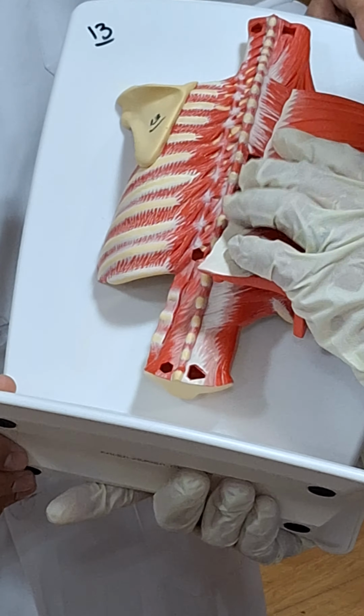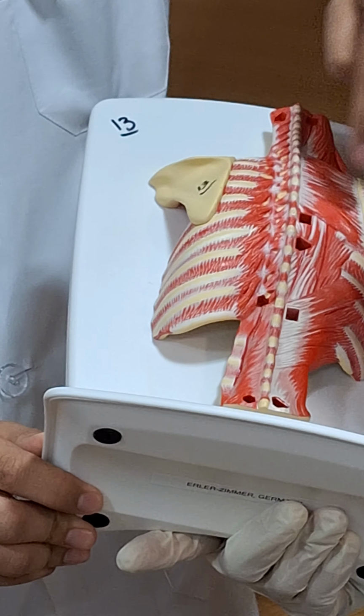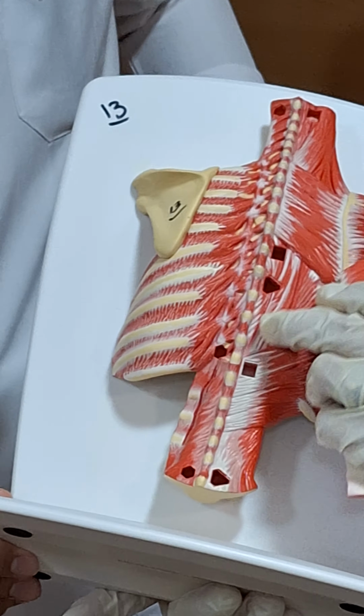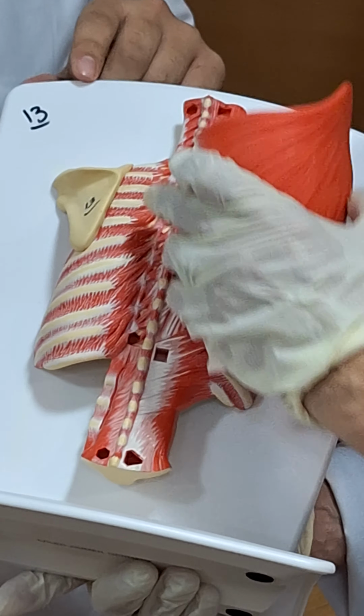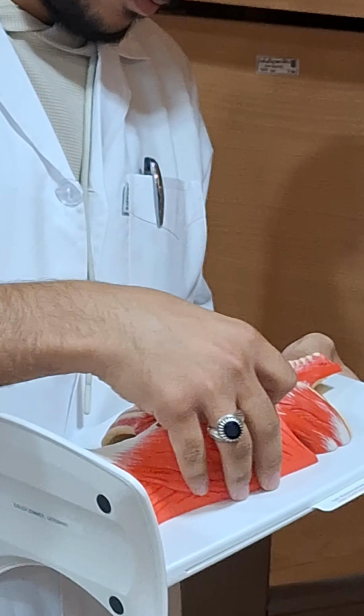Inferior. Yes, here is the erector spinae. These belong to the erector spinae. Be careful about this.